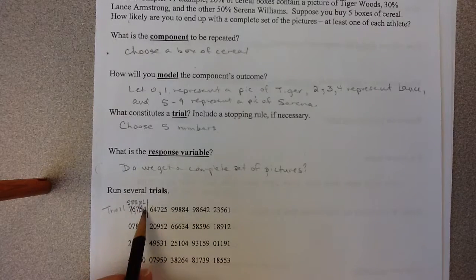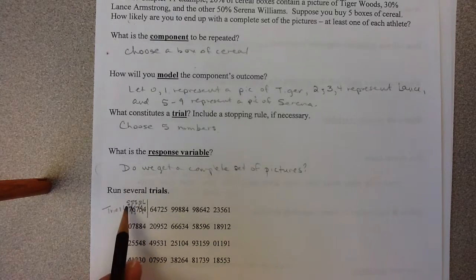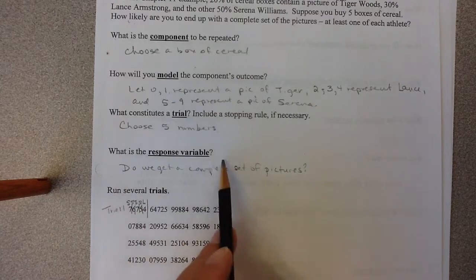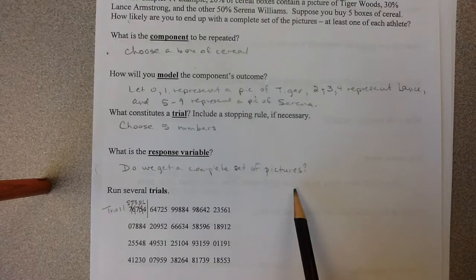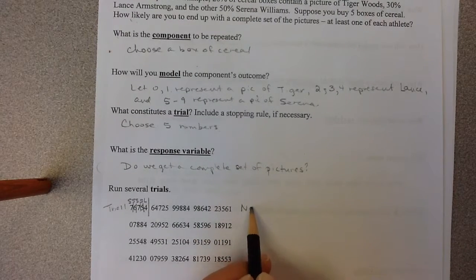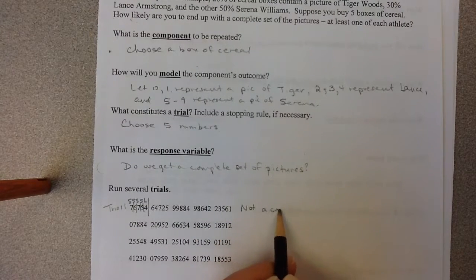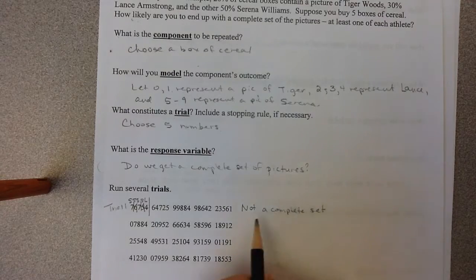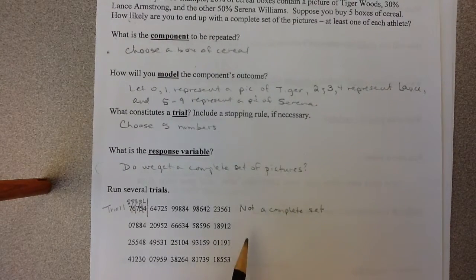So I chose 5 boxes of cereal by choosing 5 numbers. I got 4 pictures of Serena, 1 of Lance, and I'm going to measure my response variable, which is, did we get a complete set of pictures? So my response is, it's not a complete set. Or I could just say no and keep up with how many yeses and nos I get.